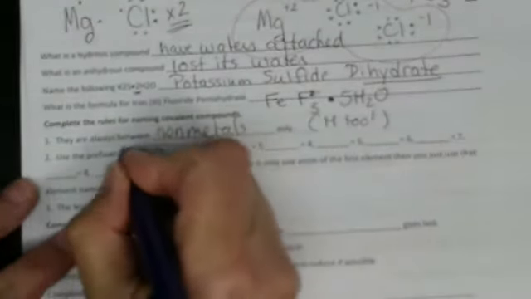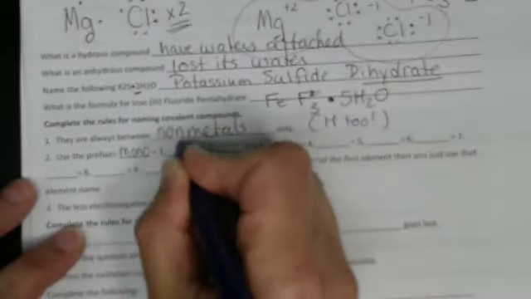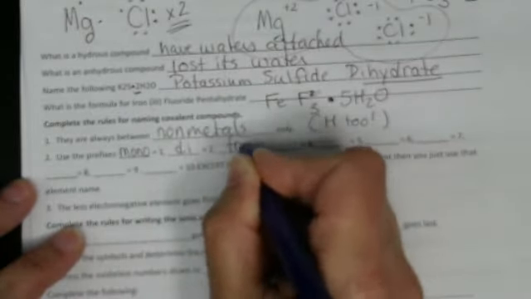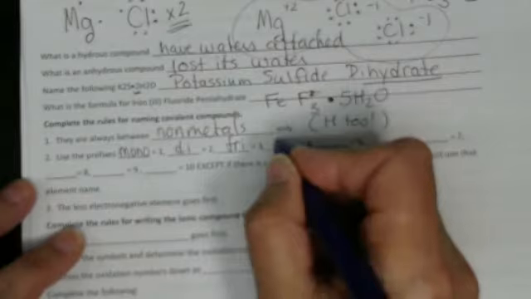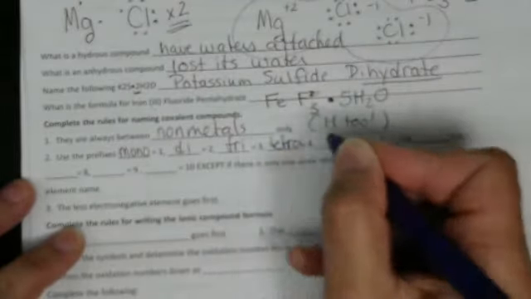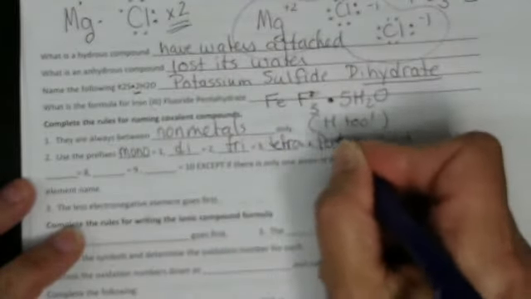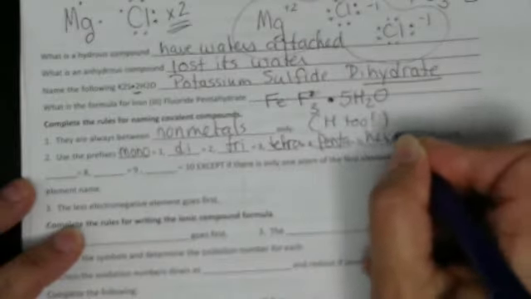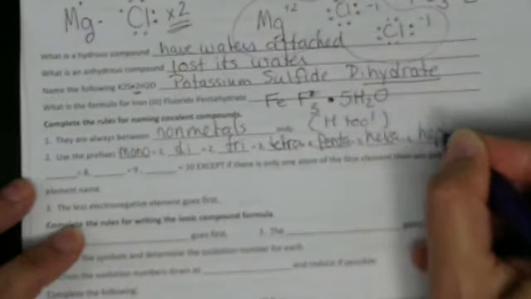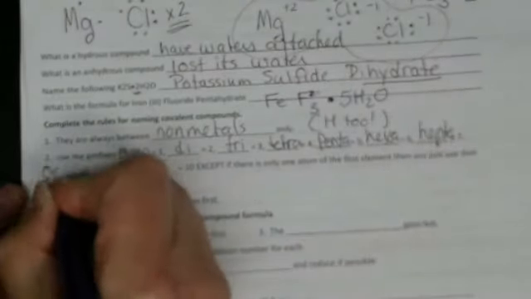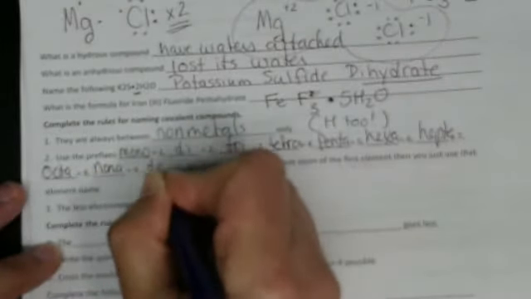These are the mono, di, tri, tetra, penta, hexa, hepta, octa, nona, and deca.